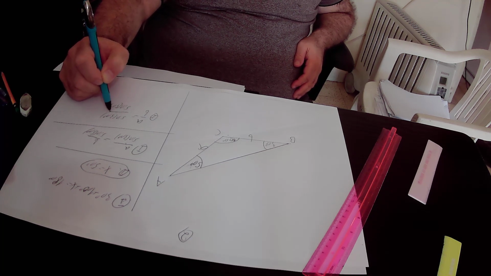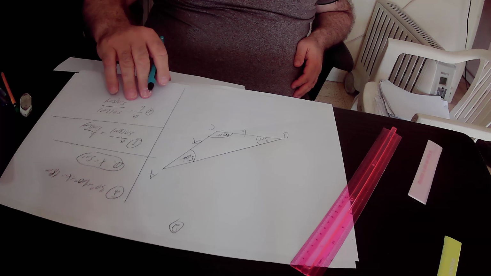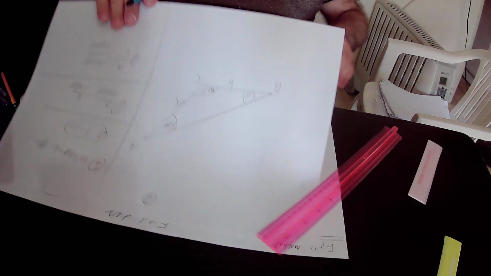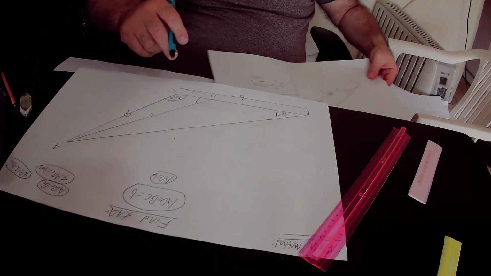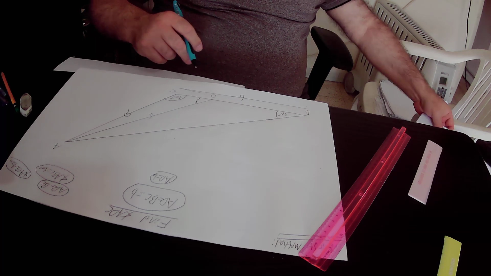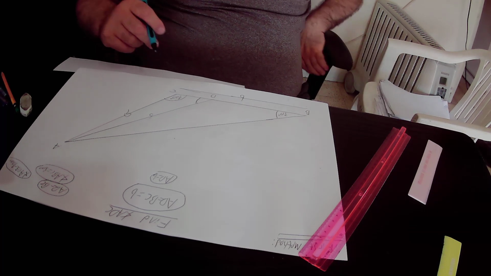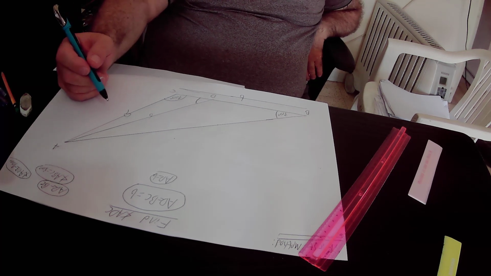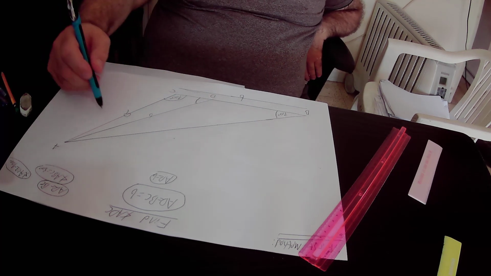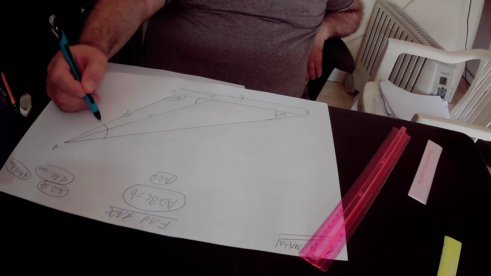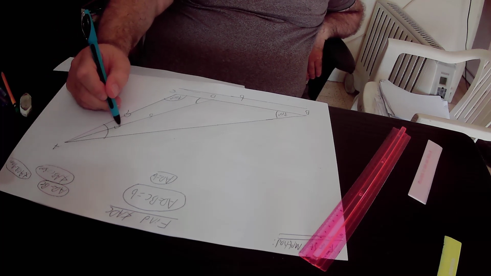In the next step, we will implement the law of sines in triangle ADC. But first of all, we have already found out that angle BAC, this angle, equals 50 degrees.